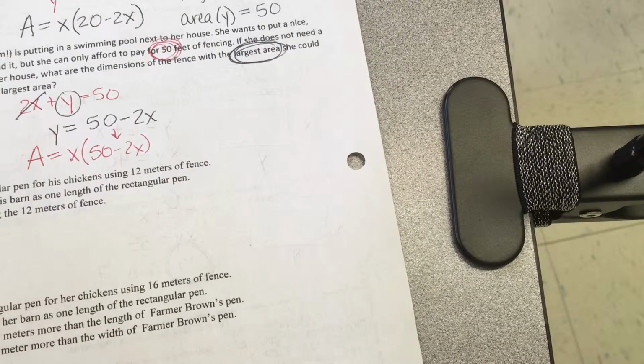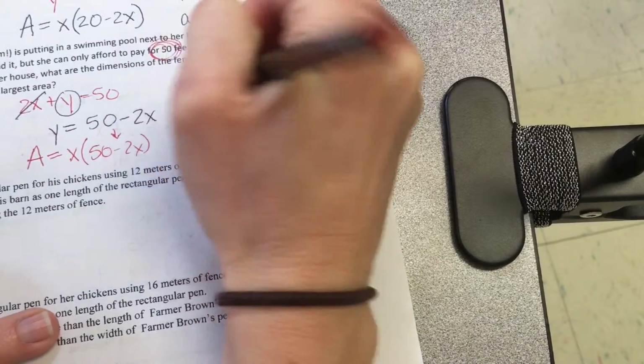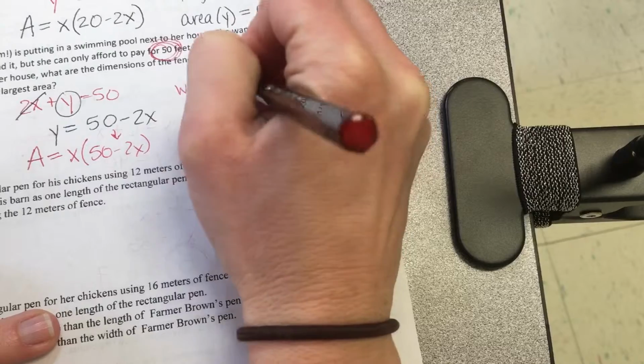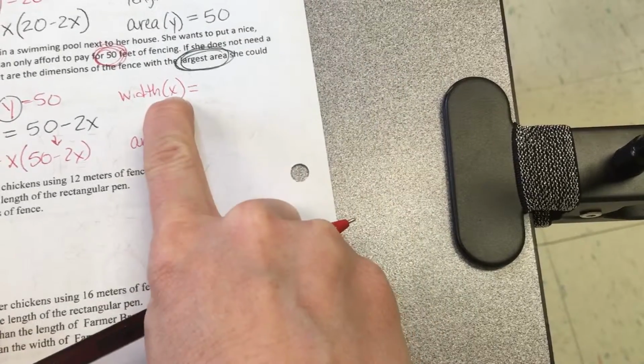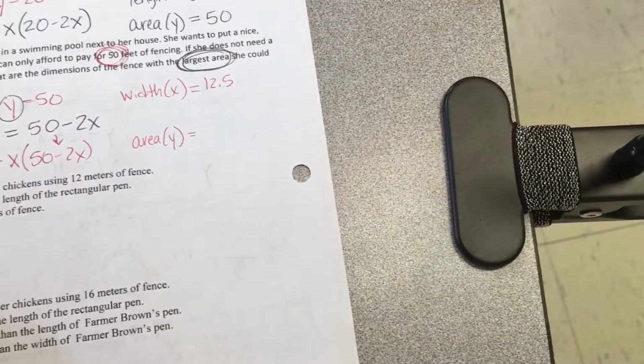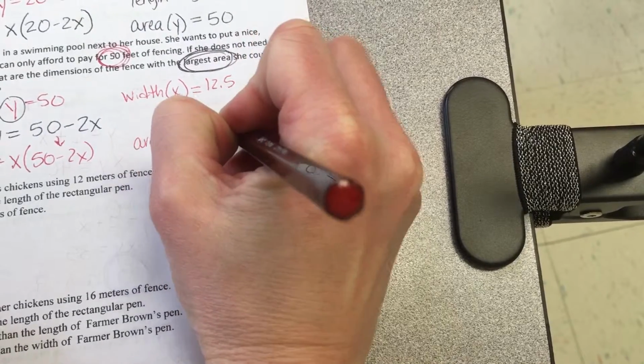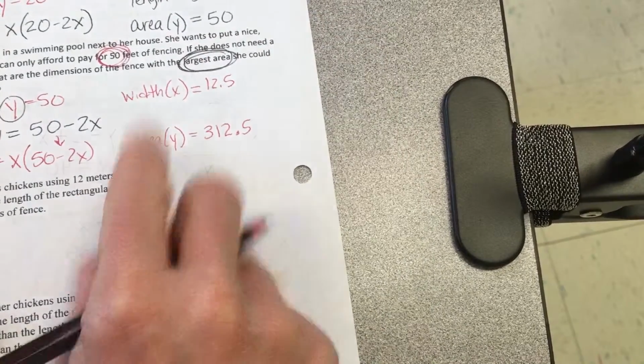All right, what do I do with that? Put it in Desmos. X times 50 minus 2x. Okay, and yep, click your maximum. All right, what do you get for your X value? 12.5. That's your width. What are you getting for your Y value? 312.5. Okay, that's your area.